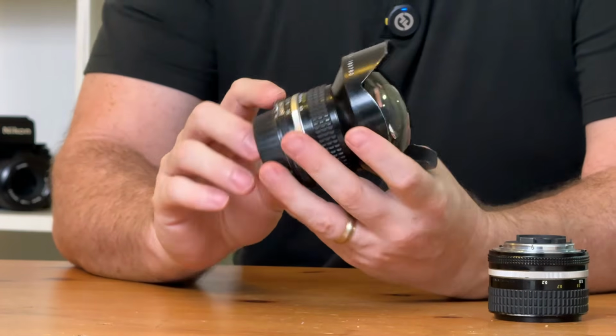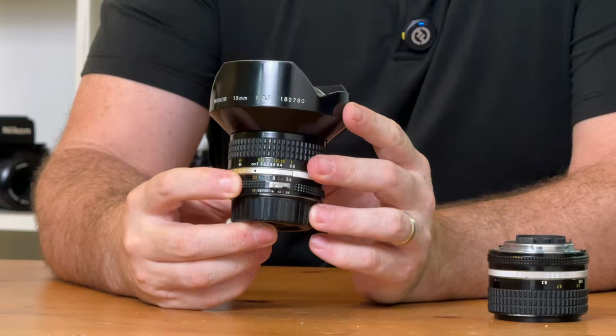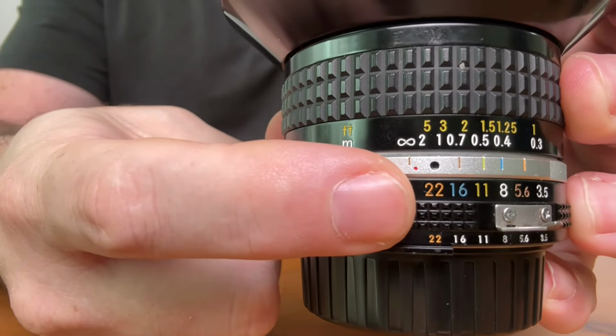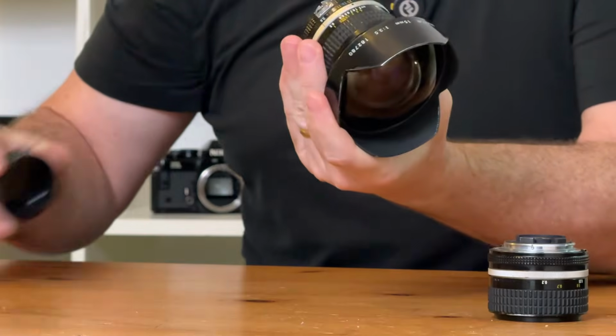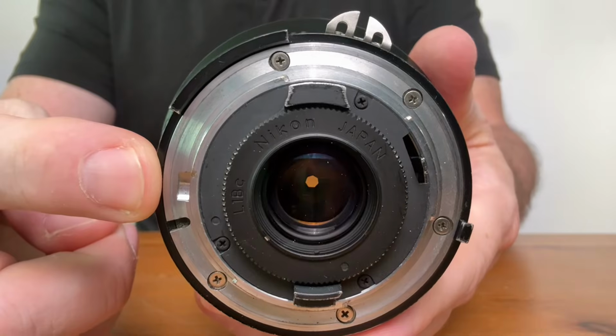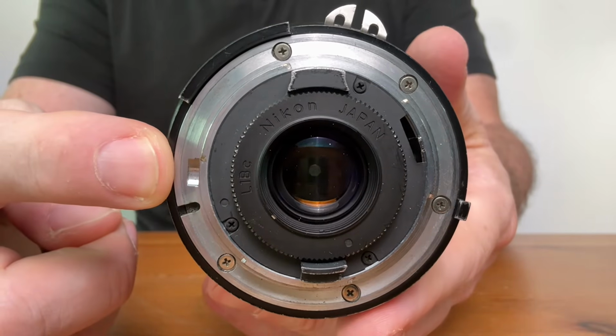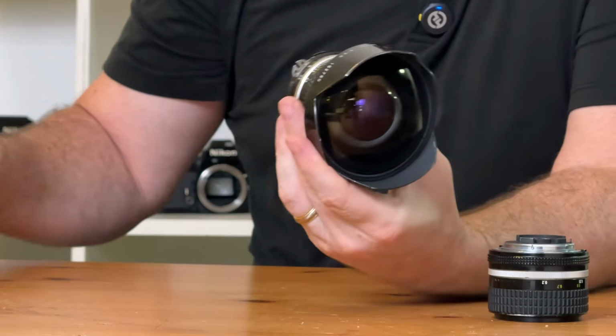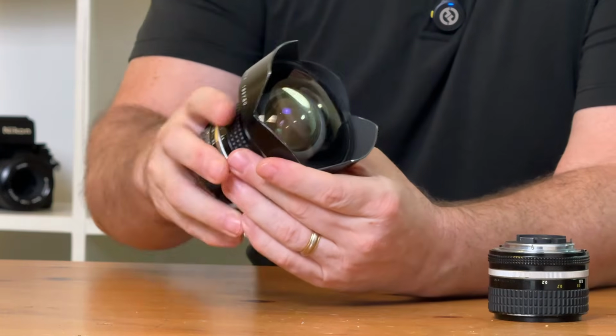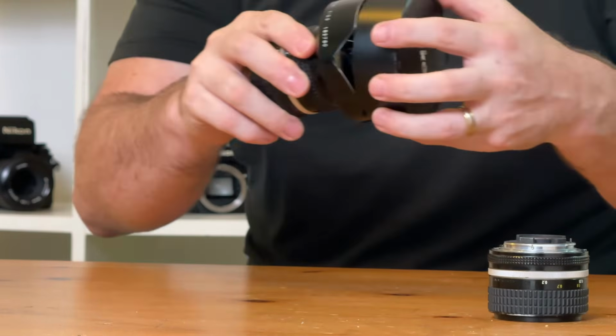The smallest aperture is f22 and it's orange on both aperture scales. There is a small groove cut into the back of the lens mount. So this is the AIS version of the 15mm f3.5 lens.